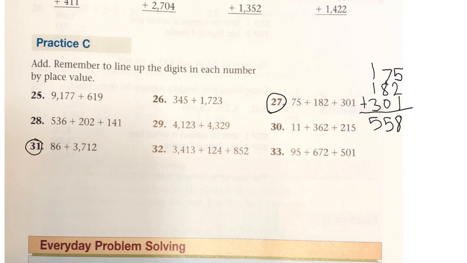Let's try 31. 86 plus 3,712. I put the first number on top, then I put the second number underneath, and get 86 plus 3,712. Starting in the ones column, 2 plus 6 is 8, 1 plus 8 is 9, and then 7 and 3.